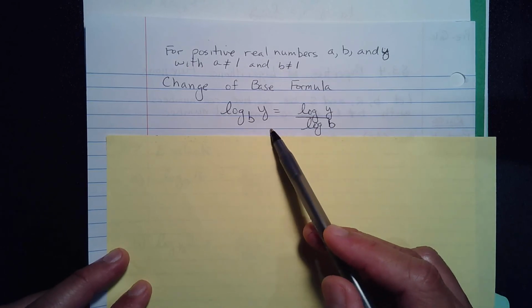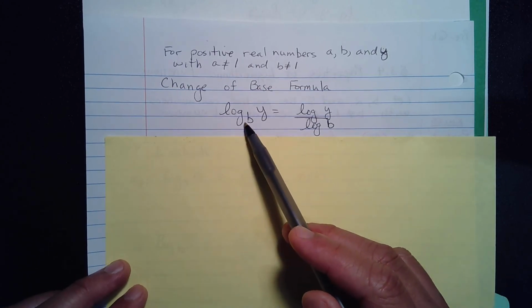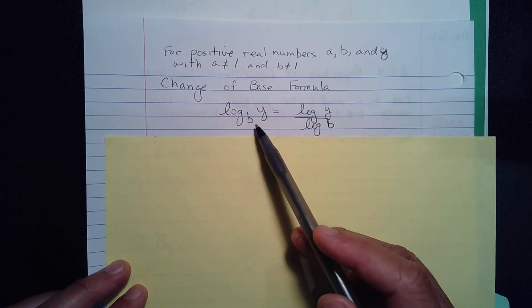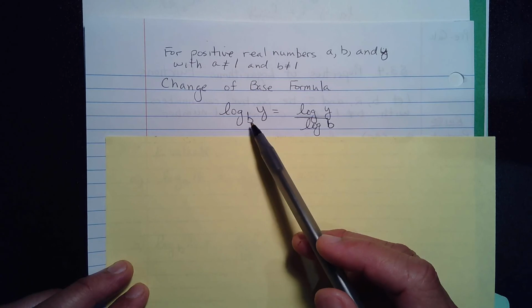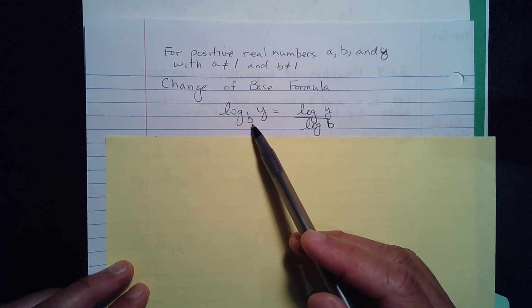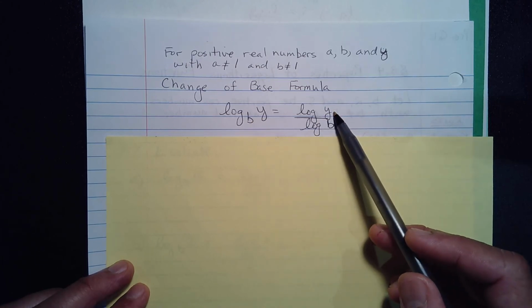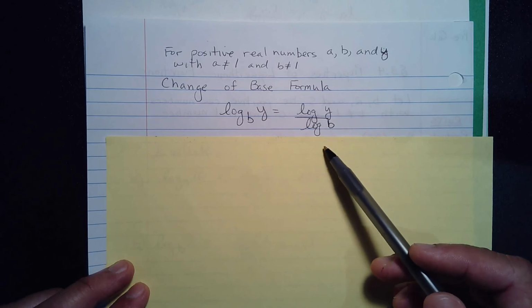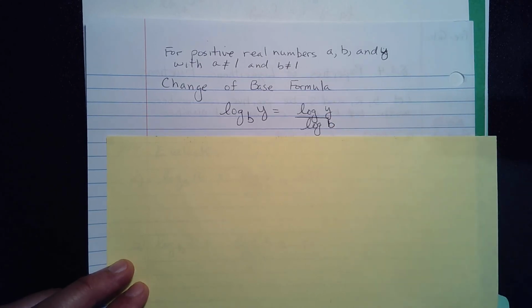The reason why we need the change of base formula is because your calculator is only programmed for base 10. So if it was base 2, base 3, base 5, base 6, any other base, we have to reprogram the calculator or go to a different function. Instead of doing that, it's easier just to use the change of base formula. Because now, this is log y over log b. And what do you notice about the base here? If you don't see a base number, it's assumed to be 10. So now you can enter this in your calculator, and now you will be able to get an answer.